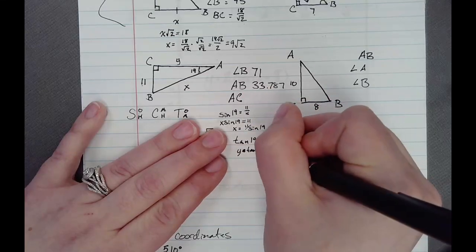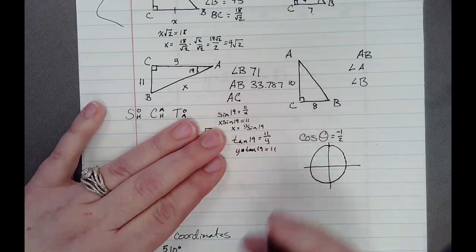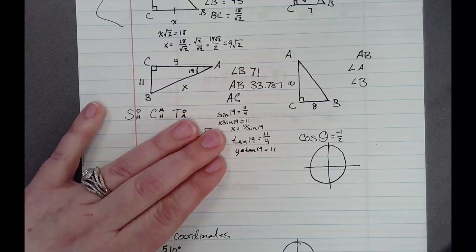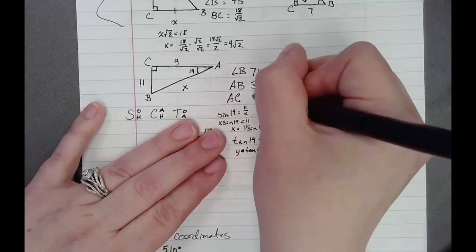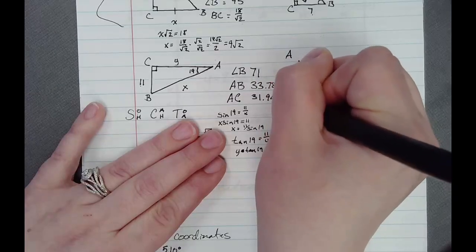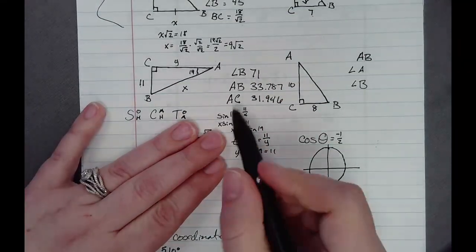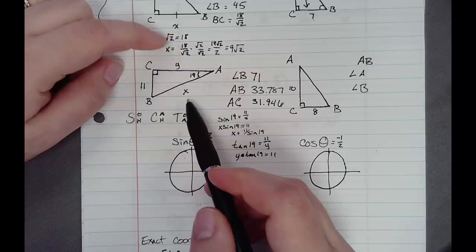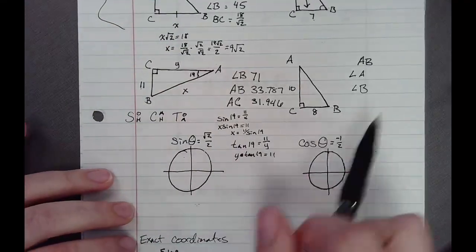Y times tangent of 19 equals 11. Divide by tangent of 19 on both sides, and I get 31.946 for my side there, which, looking at my picture, does logically make sense in terms of this picture. You would do the same thing here.